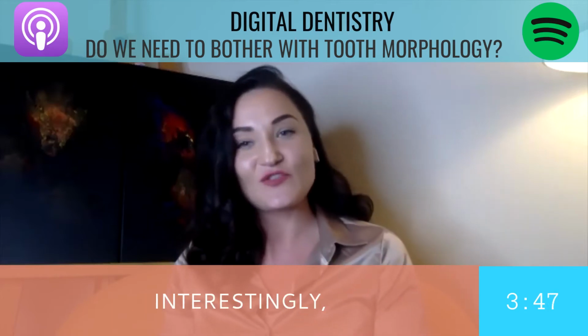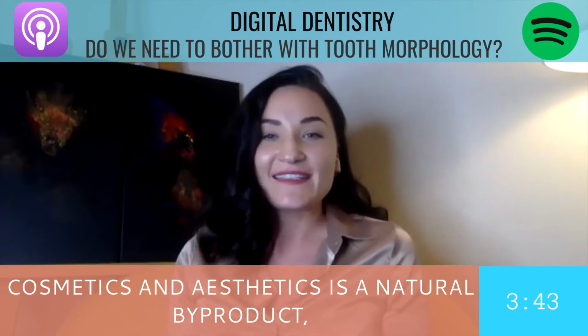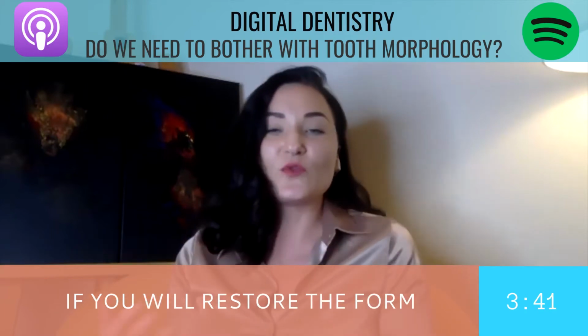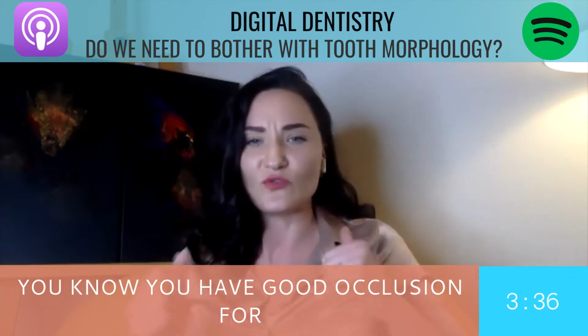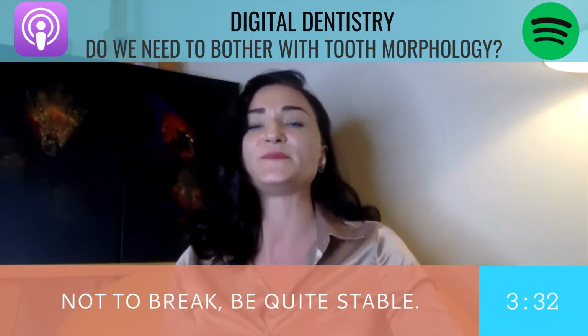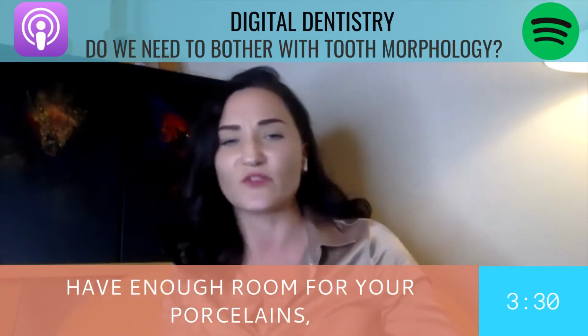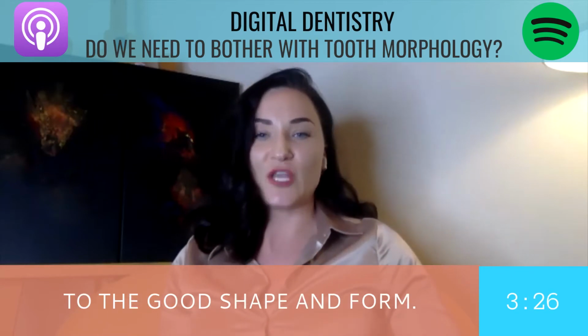But what happens, interestingly, when you get that good morphology, cosmetics and aesthetics is a natural byproduct. So if you restore the form, yes, you will be concerned about the posterior teeth. Right here, you want good occlusion for the teeth, not to chip, not to break, to be quite stable, and have enough room for your porcelain restorations, whatnot.